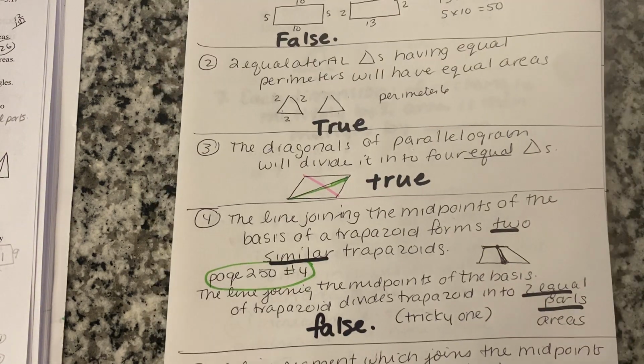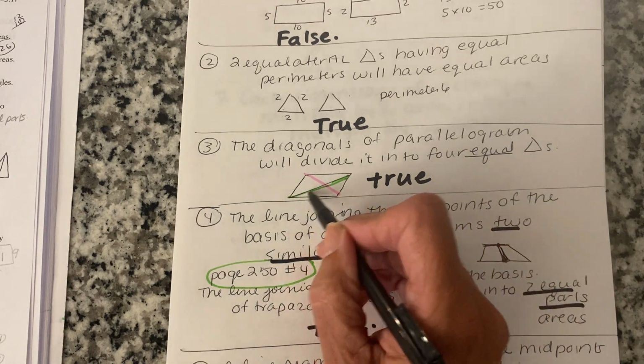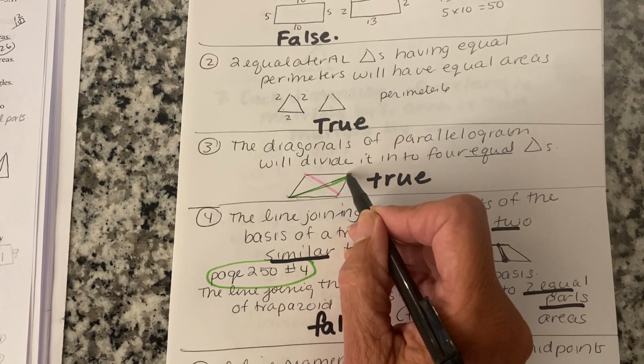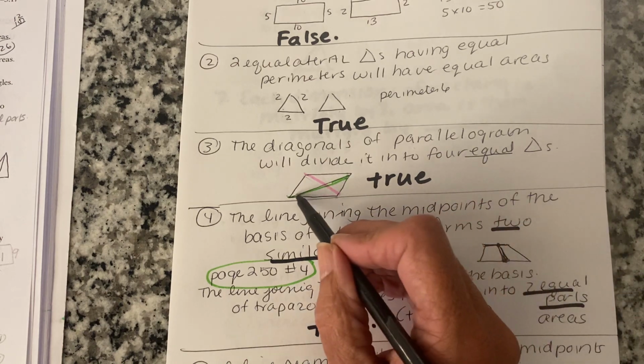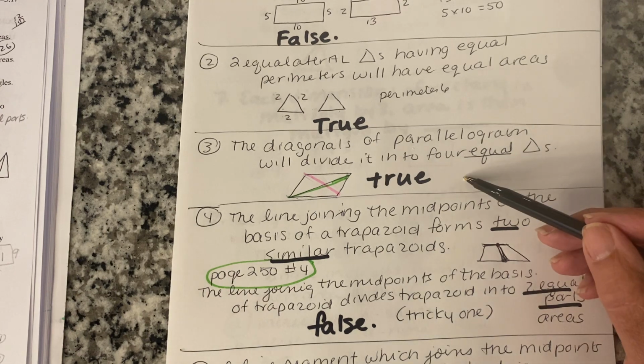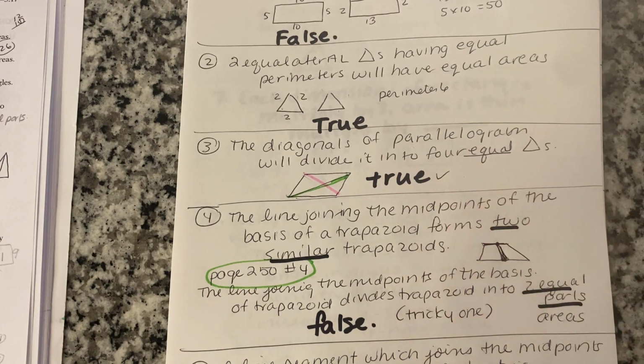Number 3: the diagonals of a parallelogram will divide it into 4 equal triangles. This is kind of an old one. We had this before. If we draw the diagonals, we'll have a triangle here, a triangle here, a triangle here, and a triangle here, and it will divide it into 4 equal triangles. True. So get true down.